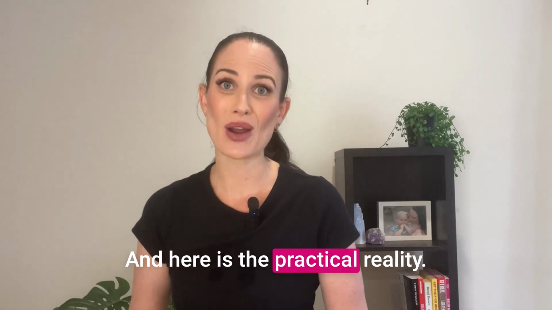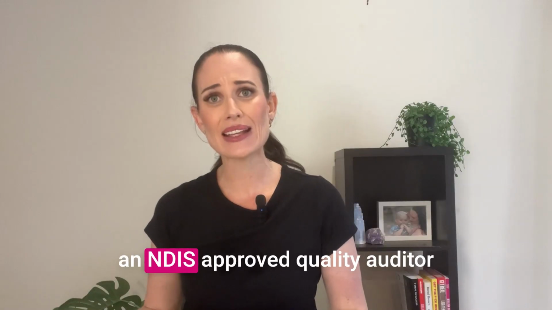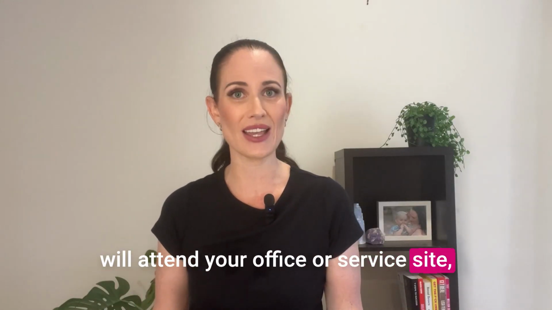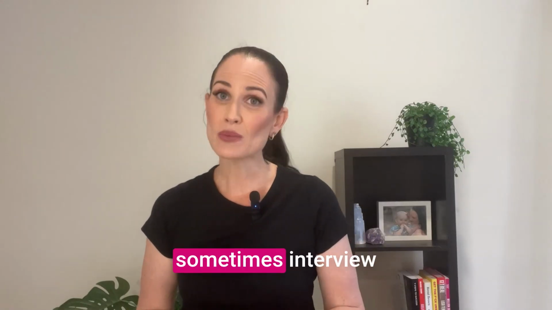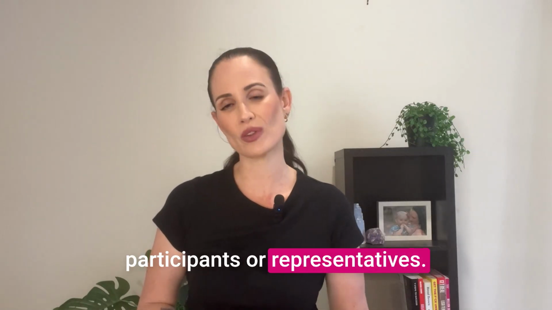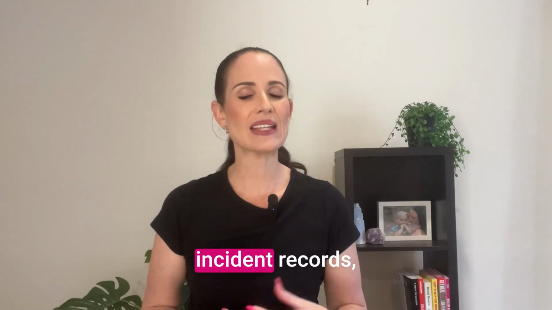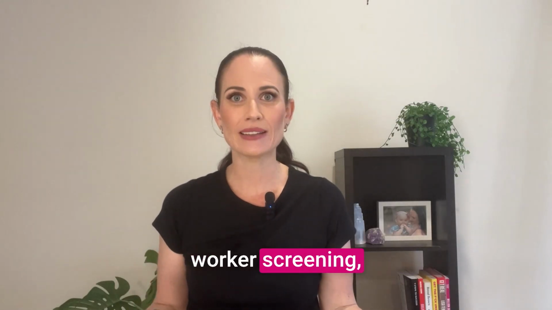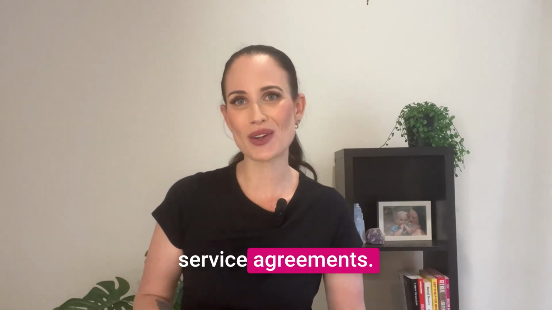And here is the practical reality. During a conditional stage 2 audit, an NDIS approved quality auditor will attend your office or service site, interview directors, interview workers, sometimes interview participants or representatives. They will review participant files, incident records, training documentation, worker screening, behaviour support plans, risk assessments, service agreements.